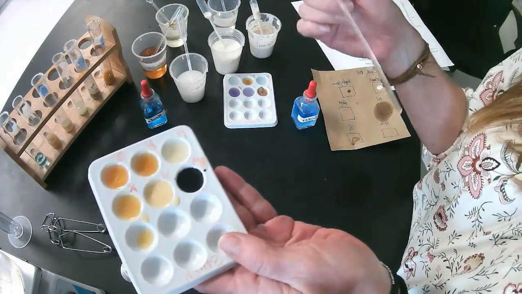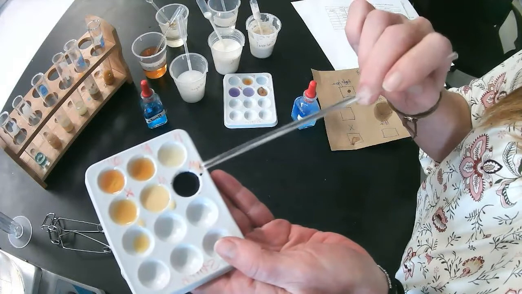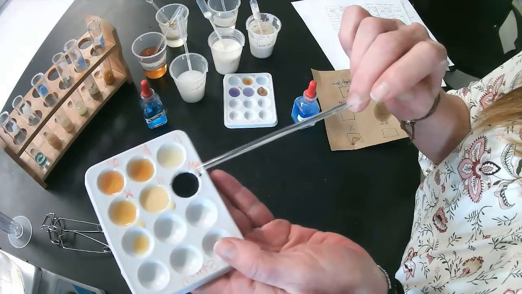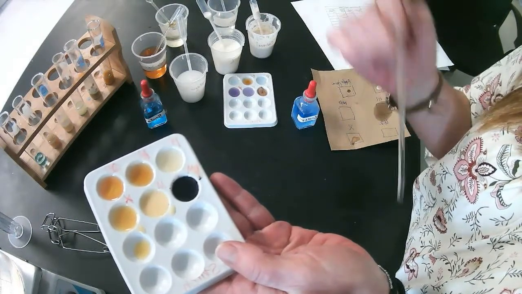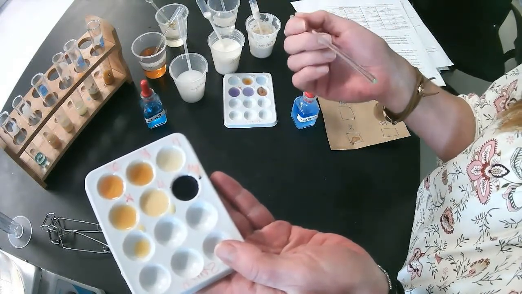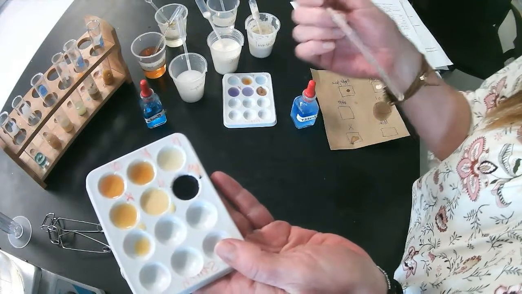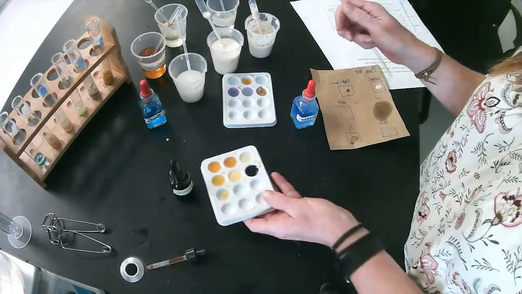So which one of those is positive? Yeah, that one's looking pretty black. That is the oatmeal. So oatmeal is the only one of our substances that is high in starch, which is, again, a carbohydrate. Okay. I think that's all of the tests, right?